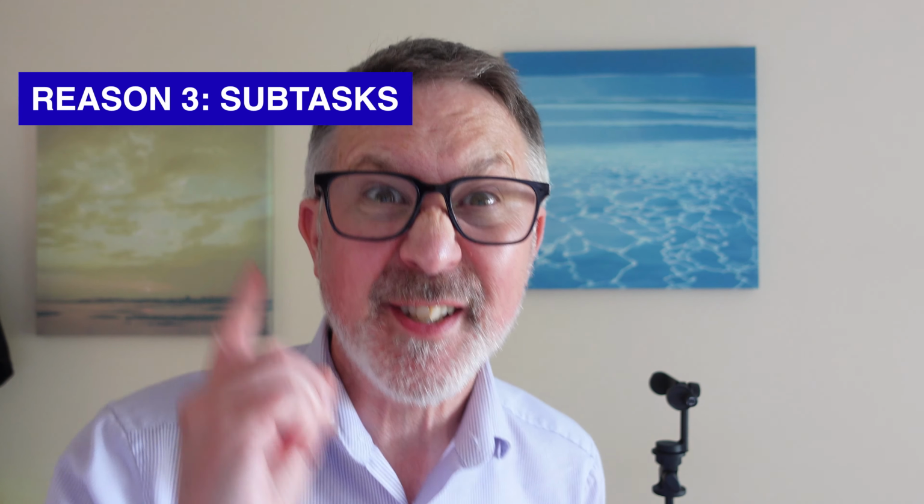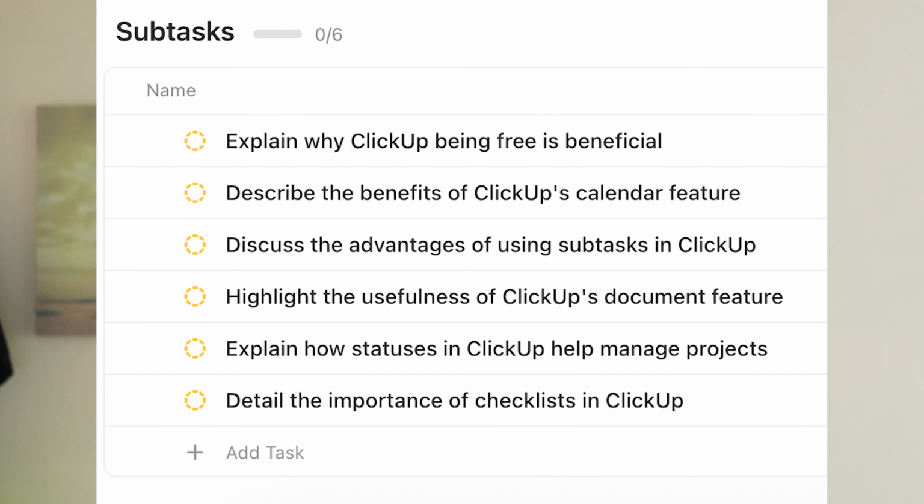Number 3, subtasks. For every piece of content, you can create subtasks, so you know what to do next and plan individual tasks for all your available time.